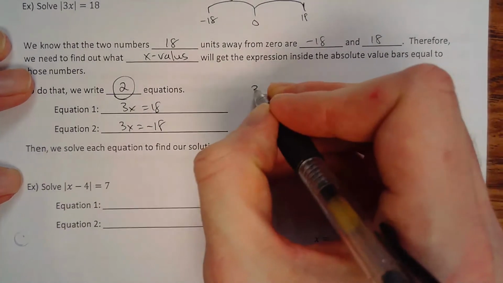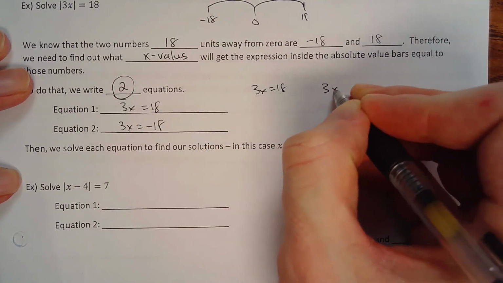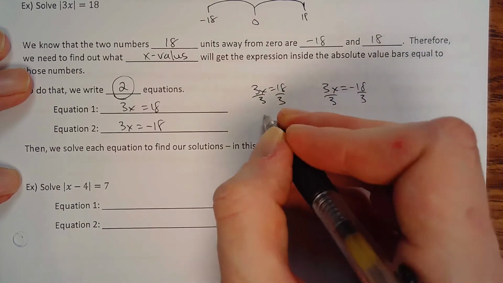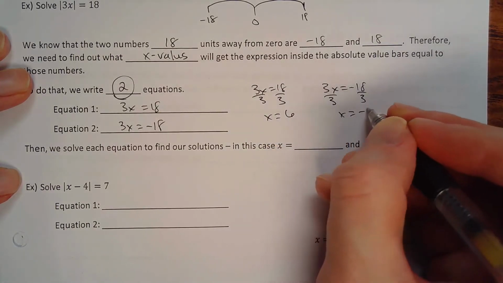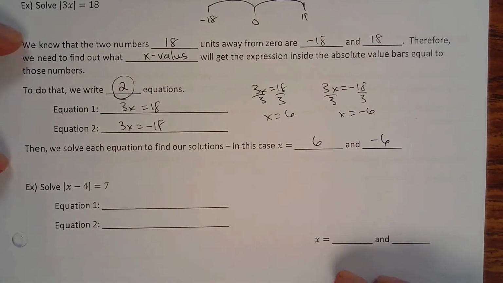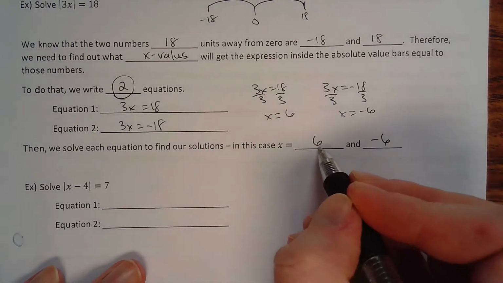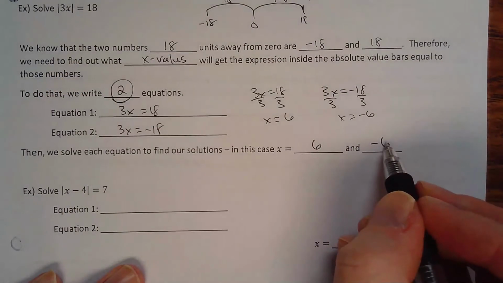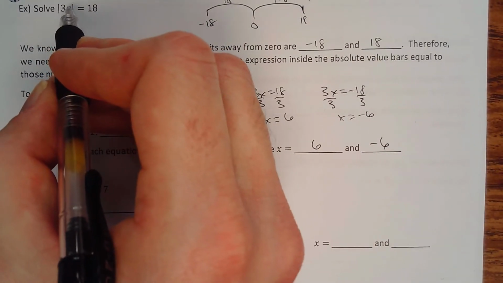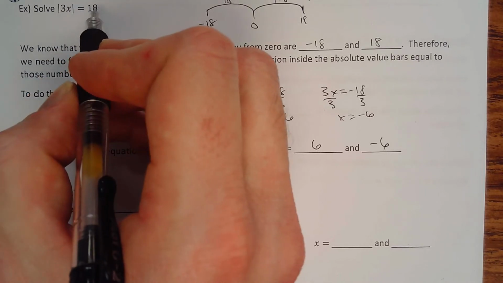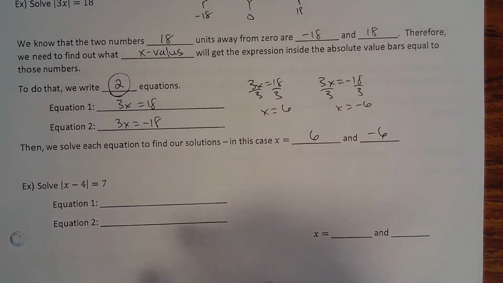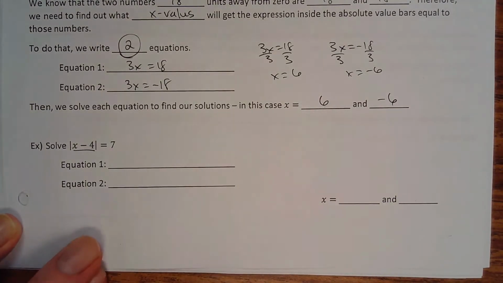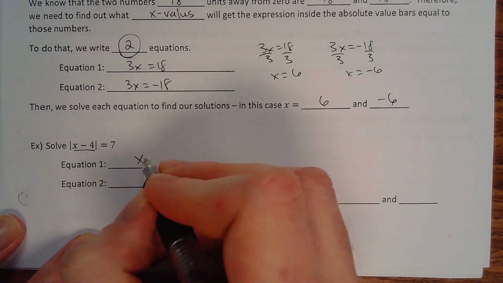Then we can solve those two equations. So on both of these, 3x equals 18 and 3x equals negative 18, divide by 3. x equals 6, x equals negative 6. Okay, you can plug them in if you want. So plug in 6. 6 times 3 is 18. Take the absolute value, that's 18. Plug in negative 6. 3 times negative 6 is negative 18. The absolute value is still 18. So it works.